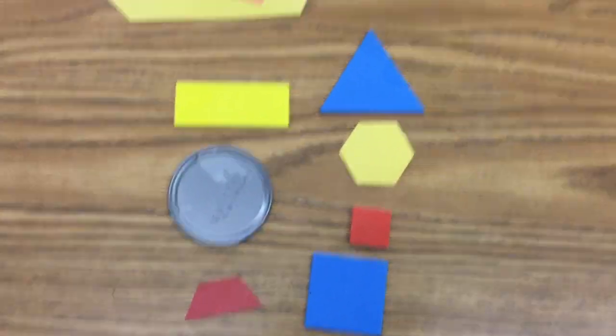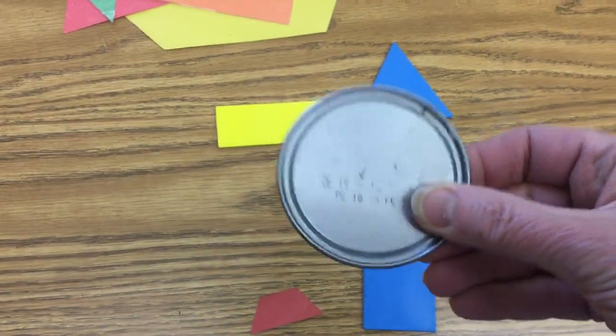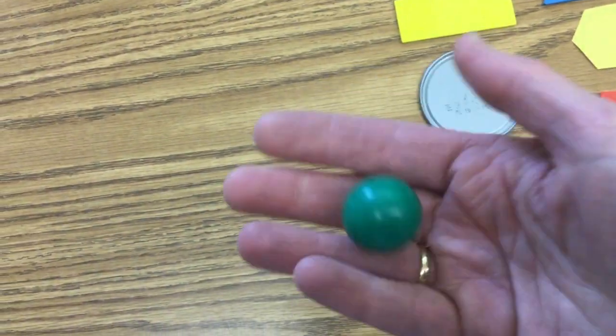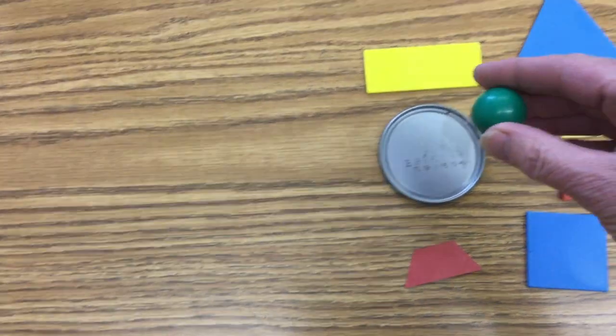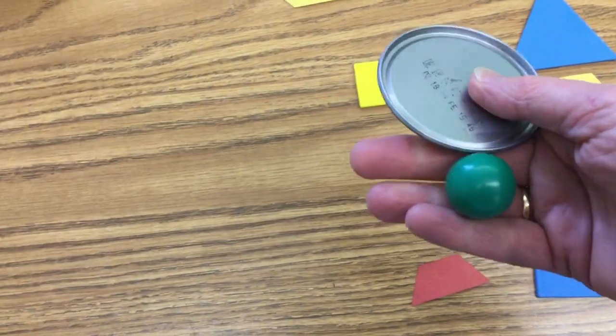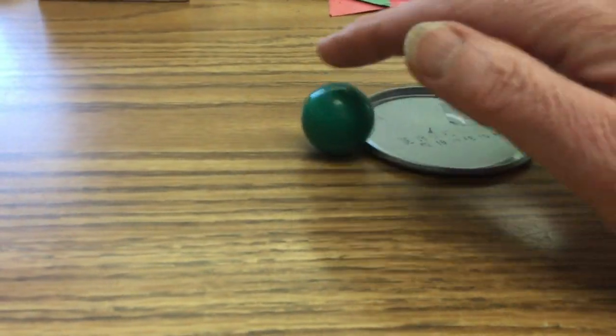Now the thing about shapes is, say this shape, which is just the lid off of a juice can, it's flat, so we call it a circle. But if I have a shape like this, that is a ball, it looks like a circle, but when I hold it in my hand, I can tell it's not flat like this one. If I put them side by side, you can see that the flat circle is flat. But this one, the ball, is not flat. We call that a three-dimensional shape.